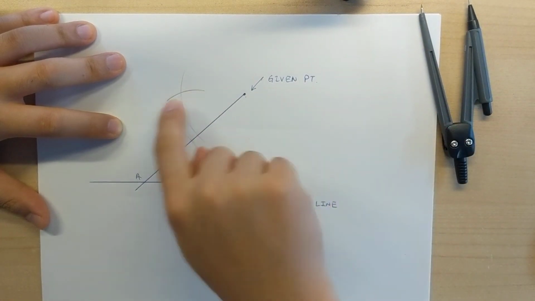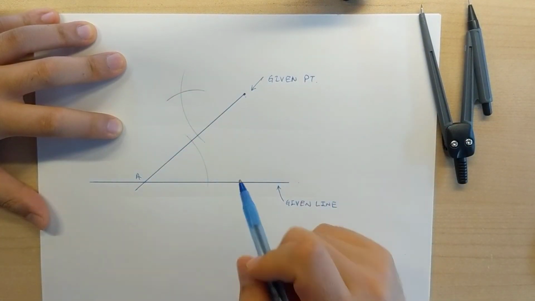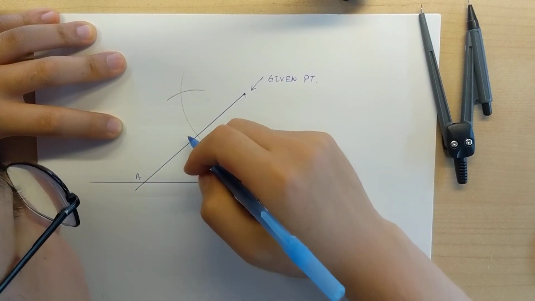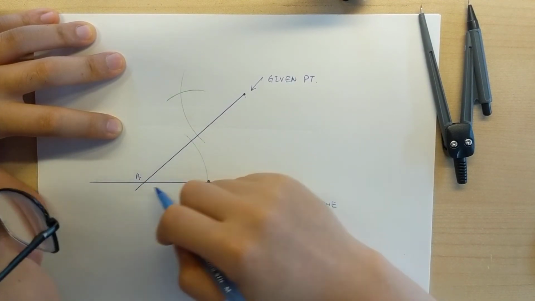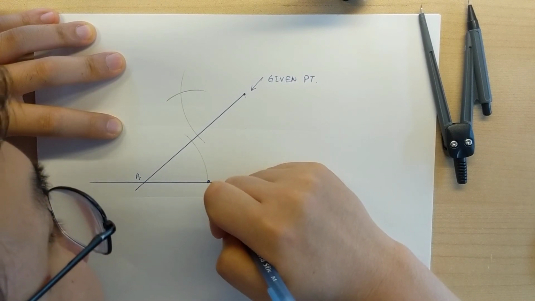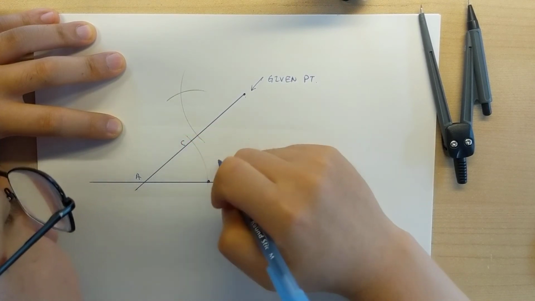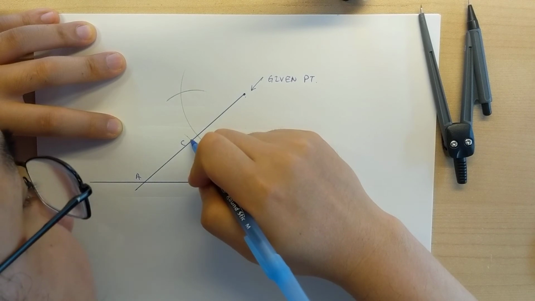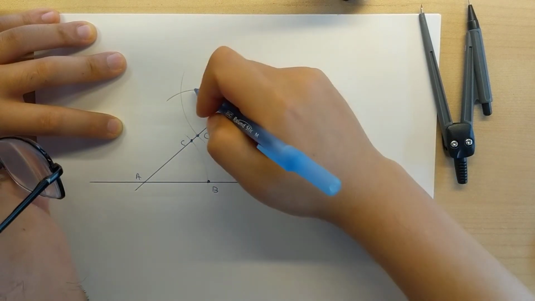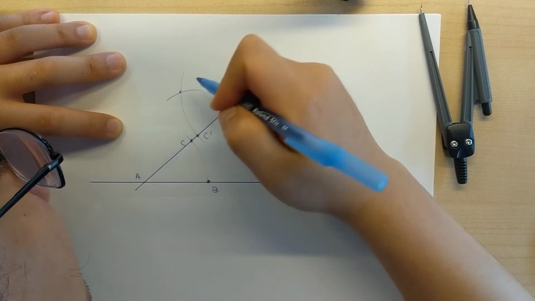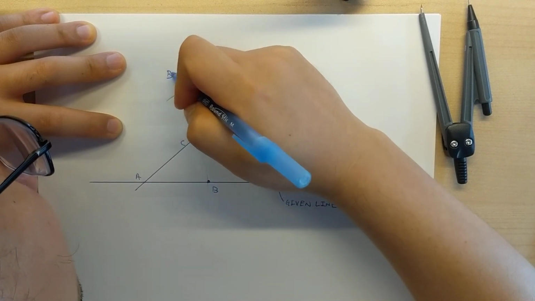This point right here is the copying of this point here. So let's call this point here B and this point here C, right? So this point is actually C prime, and then this point over here is actually B prime.